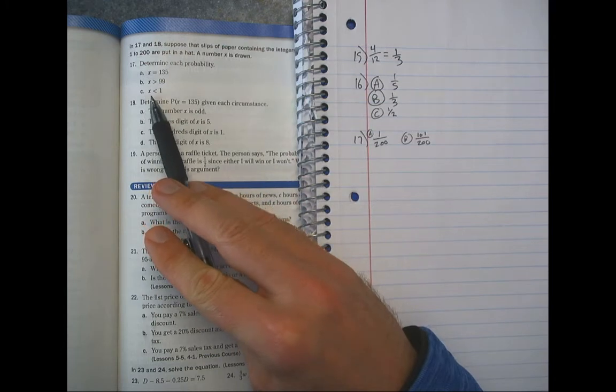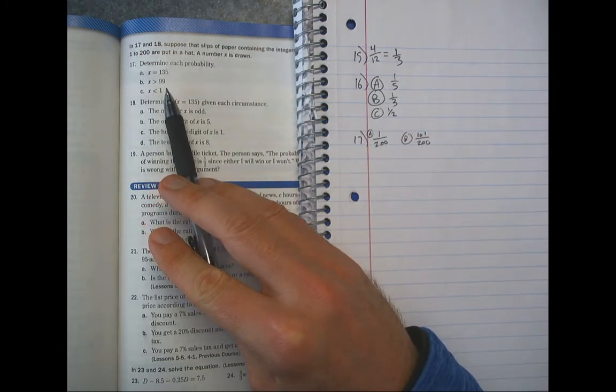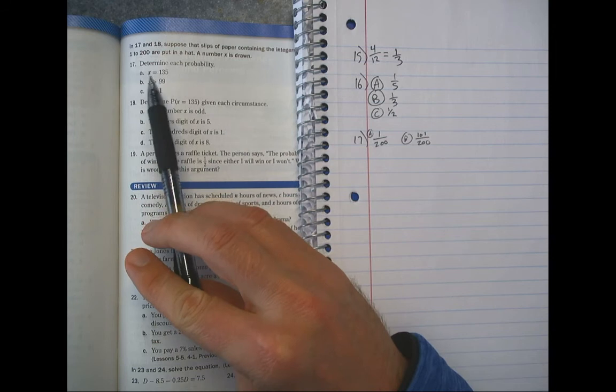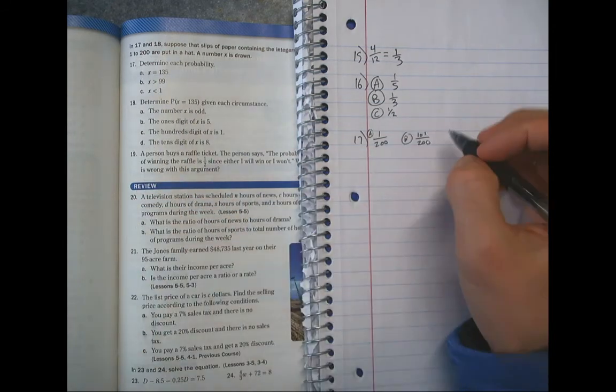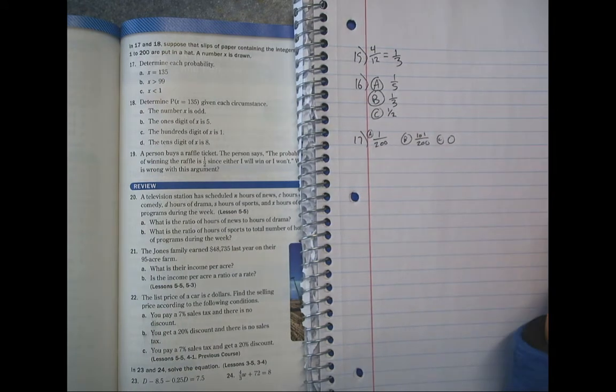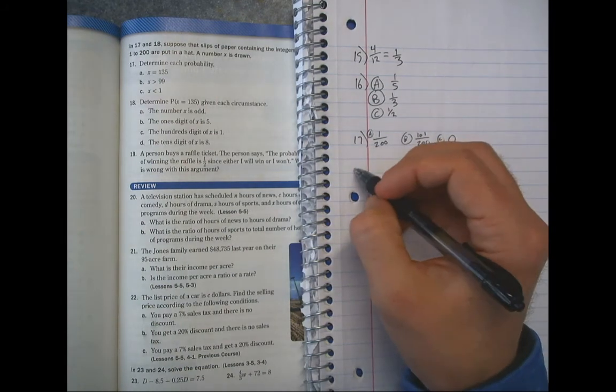And then letter C, what's the chance that X is less than 1? So 0 was not included. So the smallest number is 1. So the chance that it's actually less than 1 is 0. Cannot be less than 1.